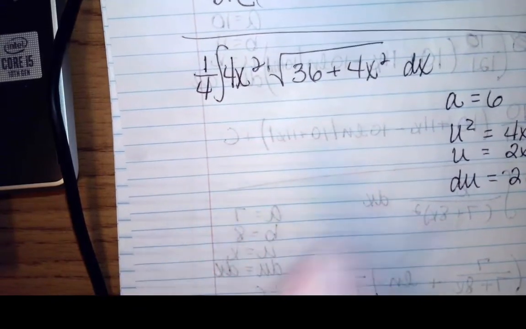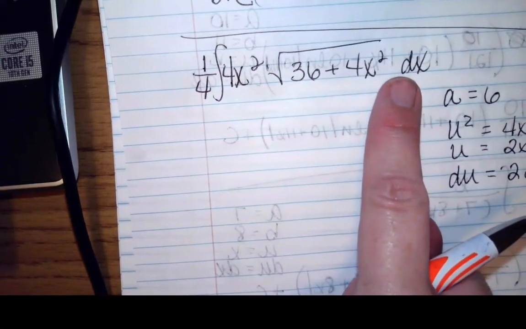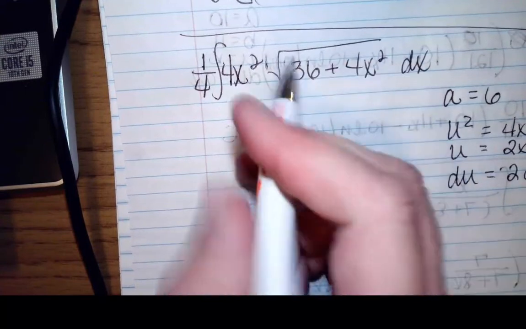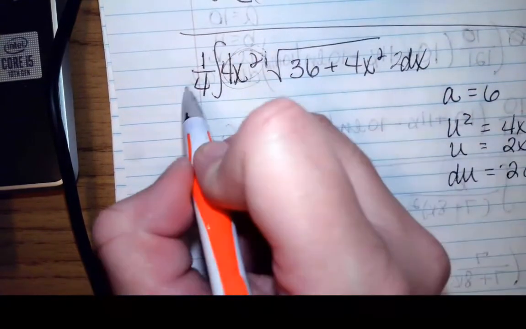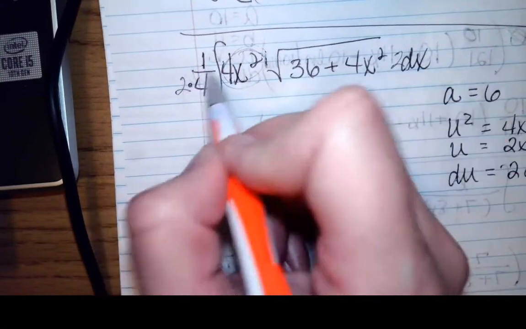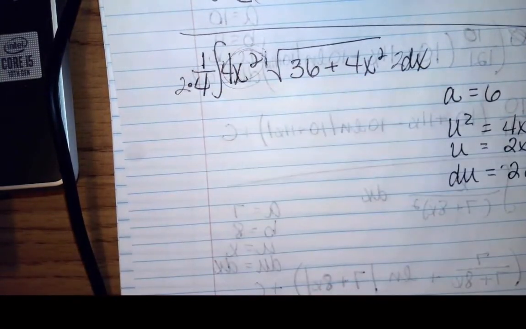So the question is, do I have the 2? So I need a 2 dx. This part is like a package deal. So I need a 2. So I need to balance with a 2, which means my lead coefficient is a 1/8.